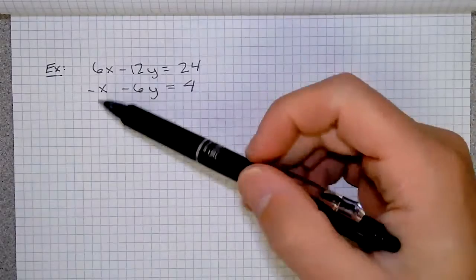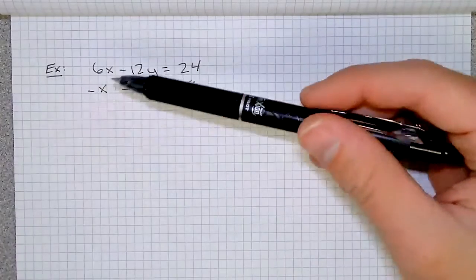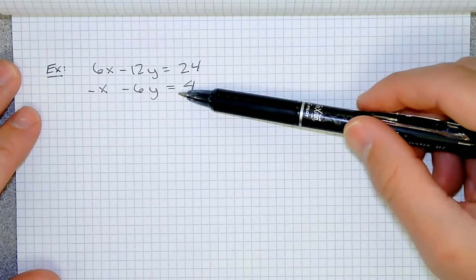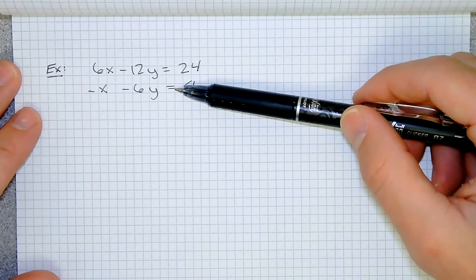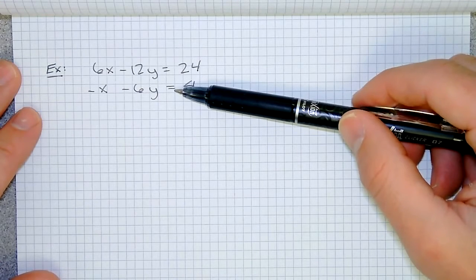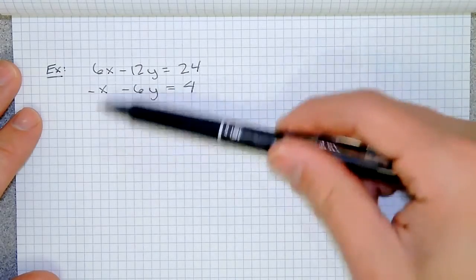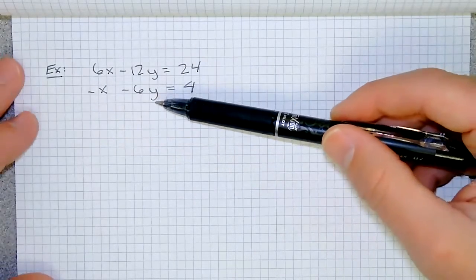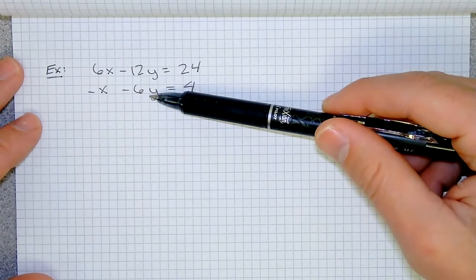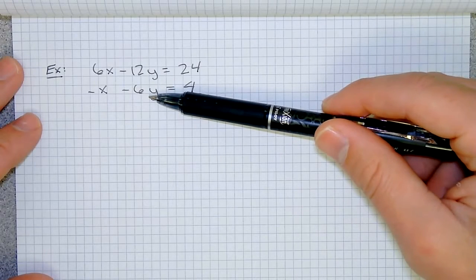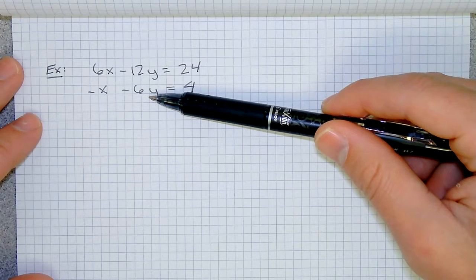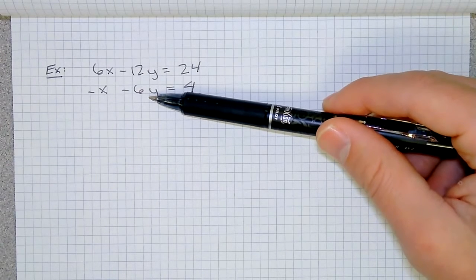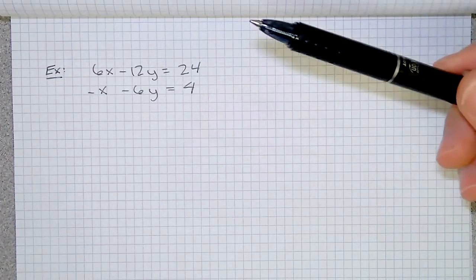If we want to eliminate the x's, what would we need to multiply this bottom equation by? Someone said 6, they're correct. If we multiply it by 6, the x's will cancel out. We could also fairly easily cancel out the y's. What do we need to multiply the bottom equation by to cancel out the y's? Negative 2? Yeah. So it doesn't really matter which one.